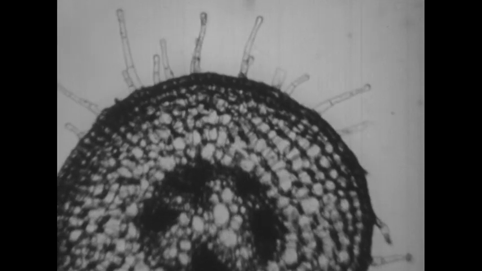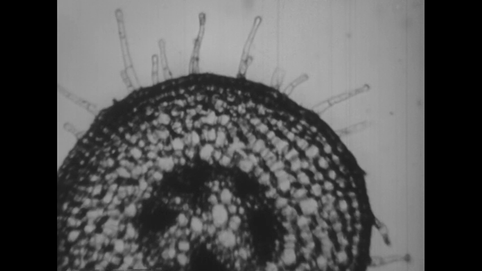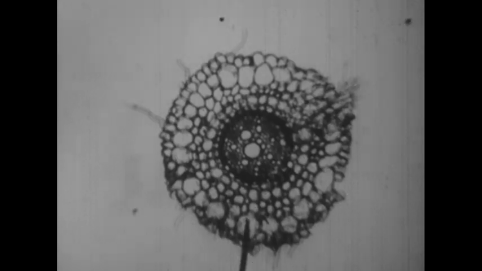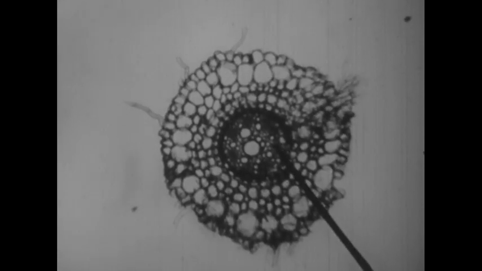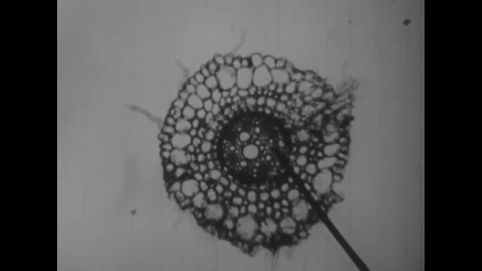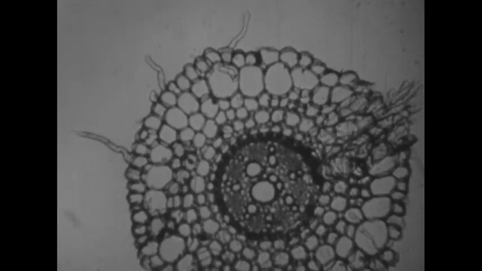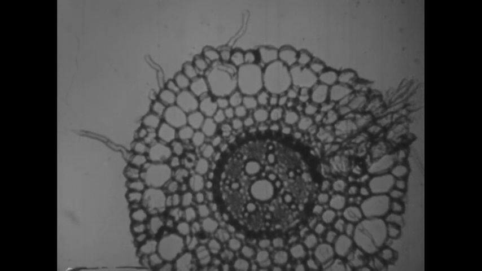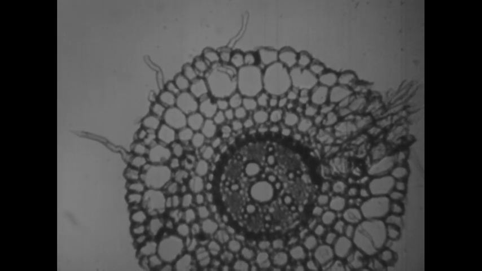Now, if we take the root of the same plant and make a cross-section of it, we see cells that are different from the cells of the leaf and of the stem. We can see, too, that all root cells are not alike. The pointer shows us those that carry water through the root up to the stem. And so we see that a plant is made up of different kinds of cells. Although these cells may be different in shape and different in function, they are all made up of protoplasm.